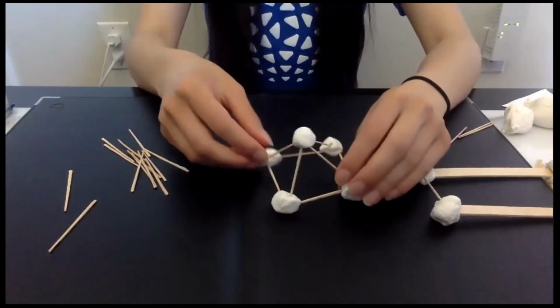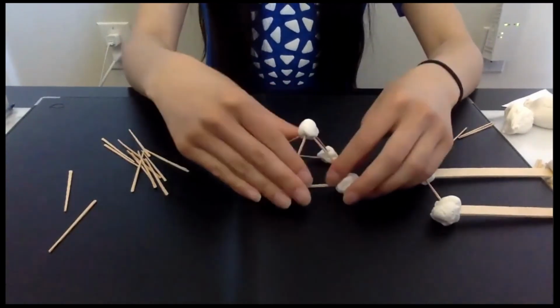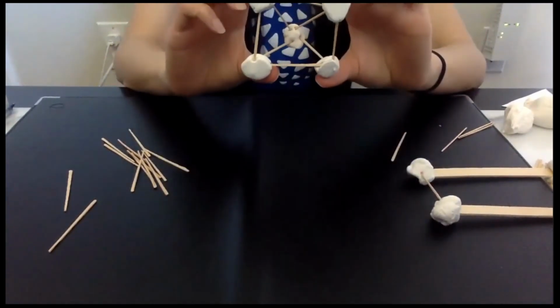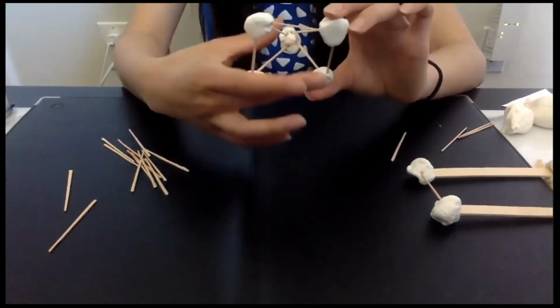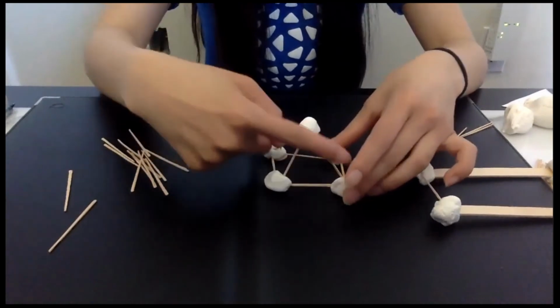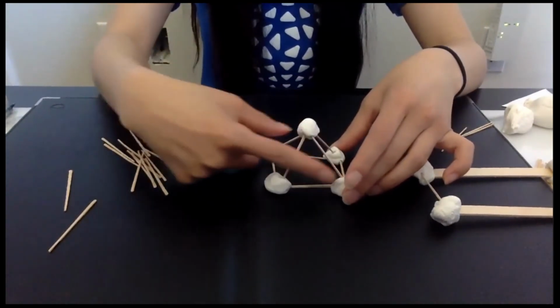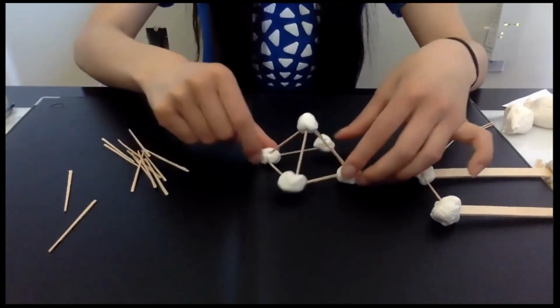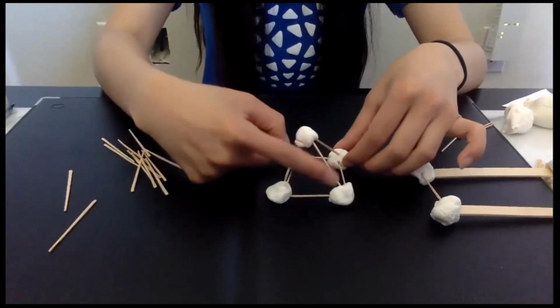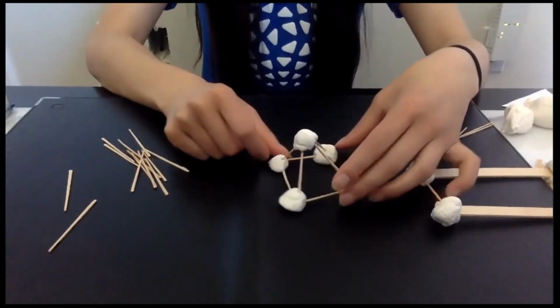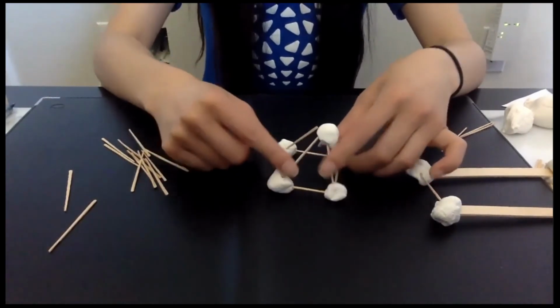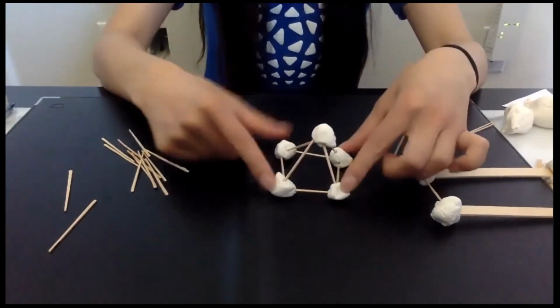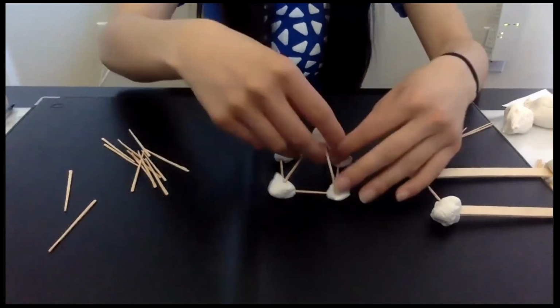Let's count the sides. Okay, so we have down here the square, which is the first face. And we have over here 1 triangle, so that's the second face. Turn around. Here's another triangle, that's the 3rd face, 4th face, and the 5th face over here. And we have our pyramid.